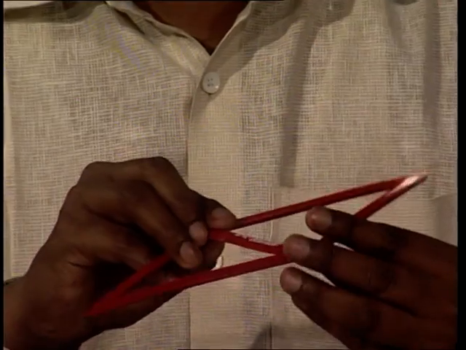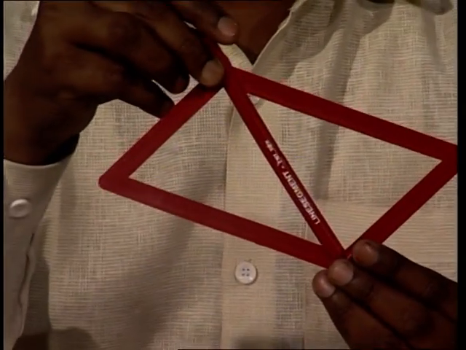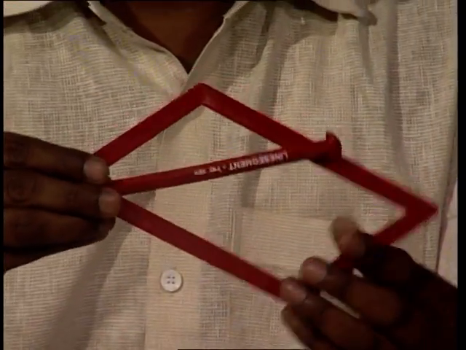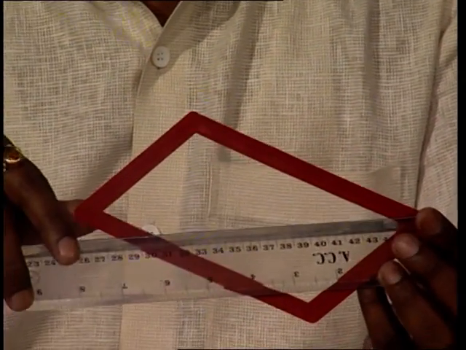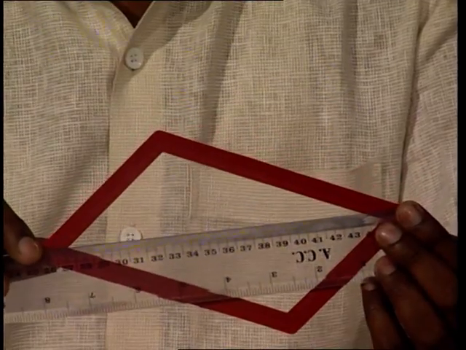If we join these two vertices, it forms a diagonal, and if we join the other two opposite vertices, it also forms a diagonal of that quadrilateral. That means a quadrilateral has two diagonals, and these are adjacent angles and these are opposite angles of the quadrilateral.